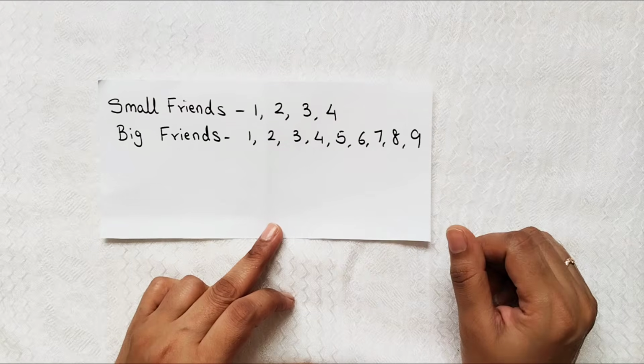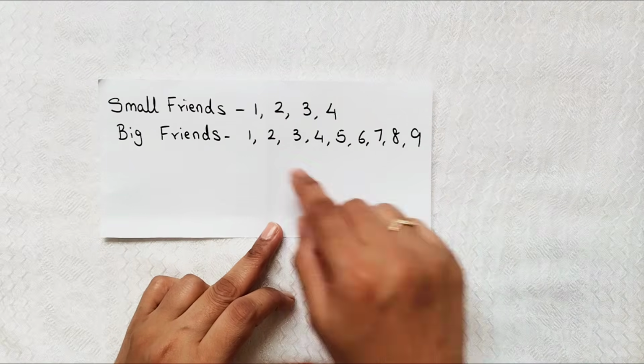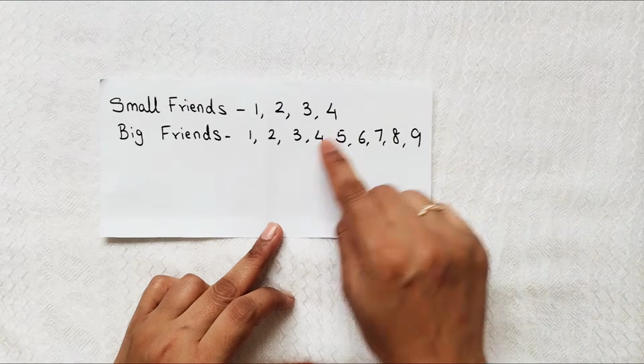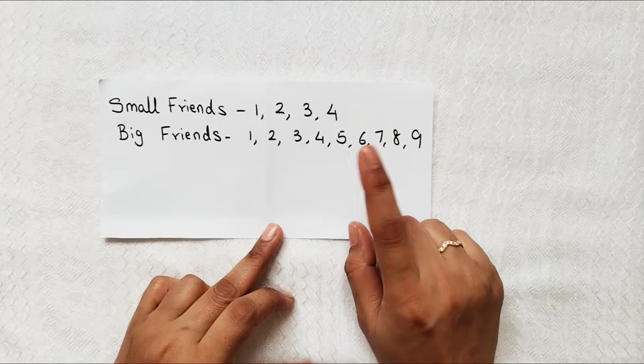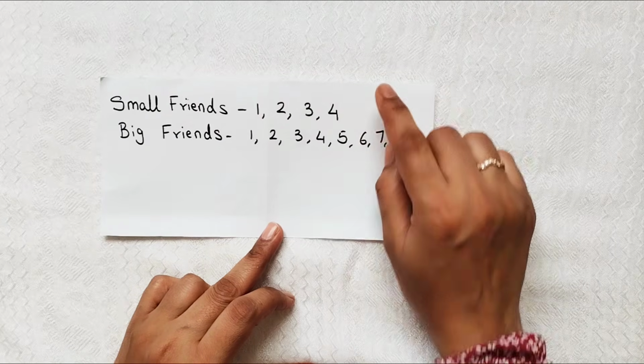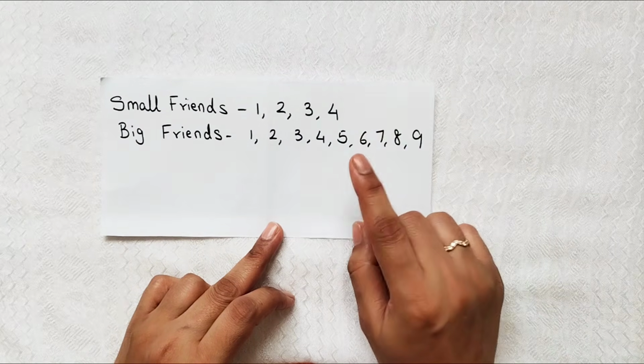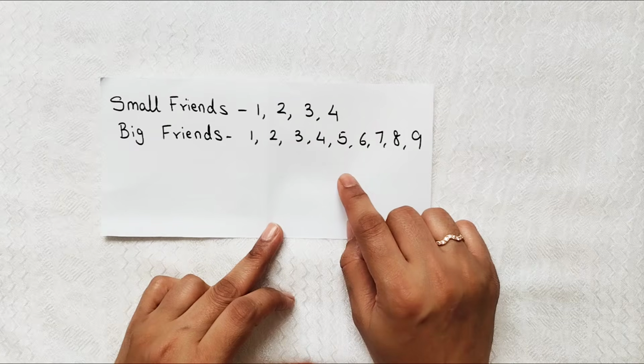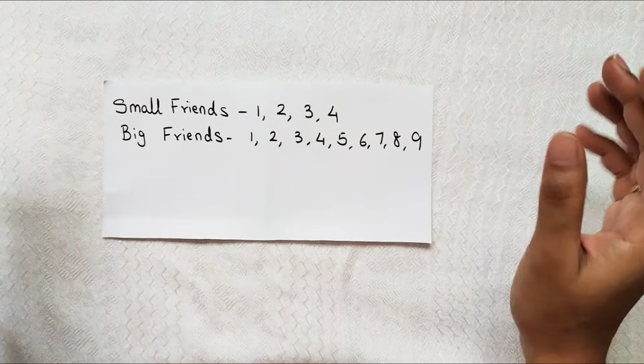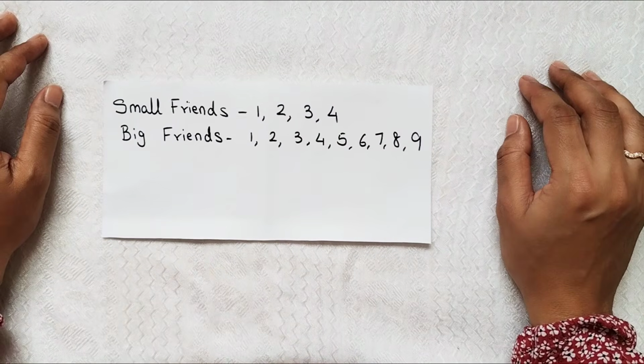This means they have two formulas. One for small friend and other one for big friends. Do you remember the small friends? Do you remember the big friends? Yes? Do you remember we have learnt more than 15 formulas?